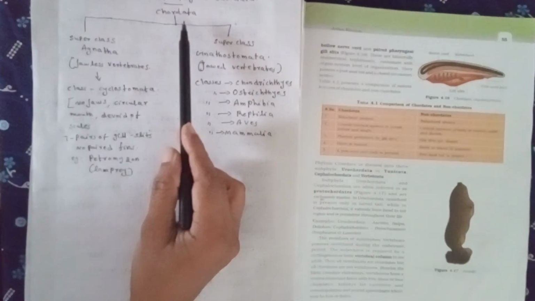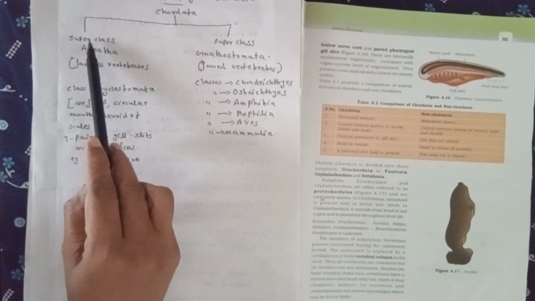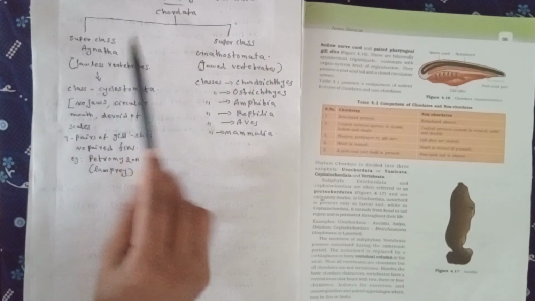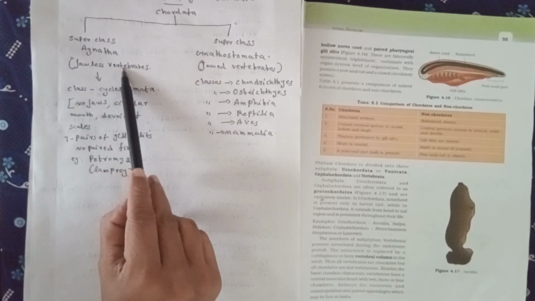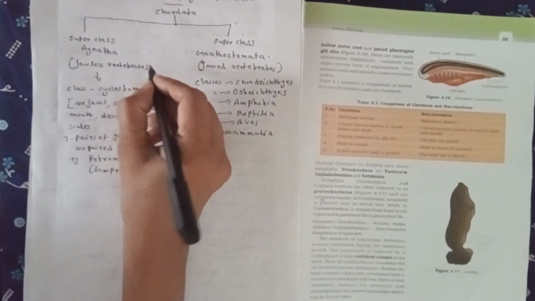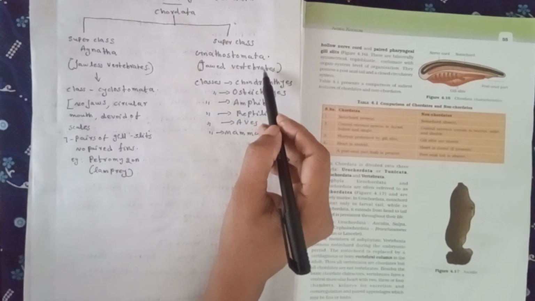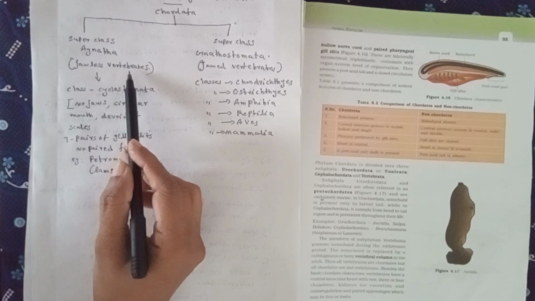Phylum Chordata is classified into two superclasses: superclass Agnatha and superclass Gnathostomata. Agnatha means jawless vertebrates and Gnathostomata means jawed vertebrates. They have jaws. Here no jaws are seen.